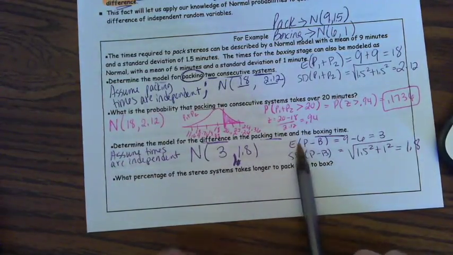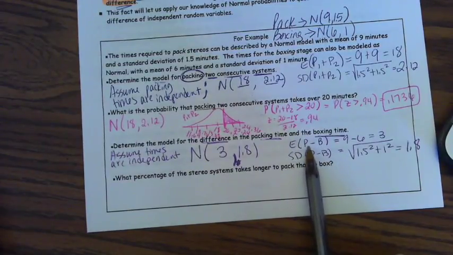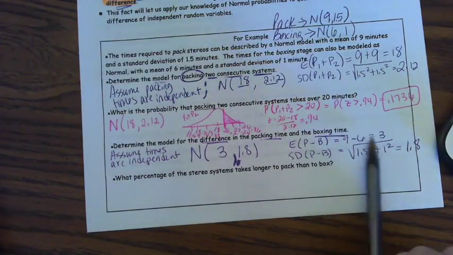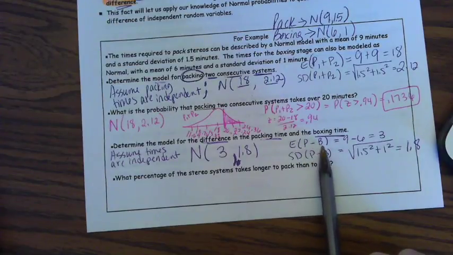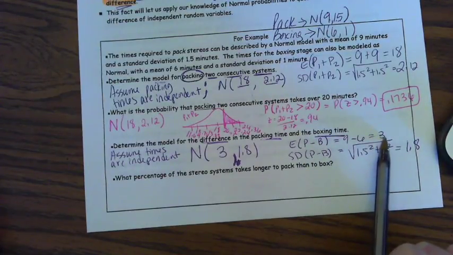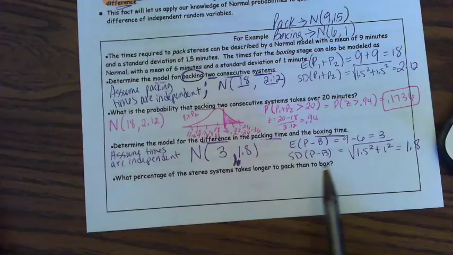When it just says difference in times, you can subtract either way. I did packing minus boxing. I got 3 minutes. If you'd have done boxing minus packing, you'd have gotten negative 3 minutes, but we would have had the same standard deviation.